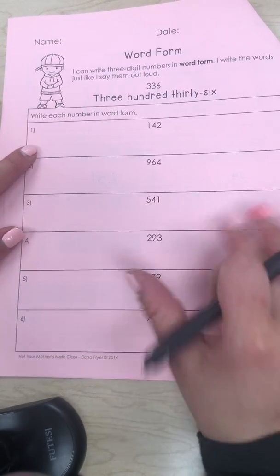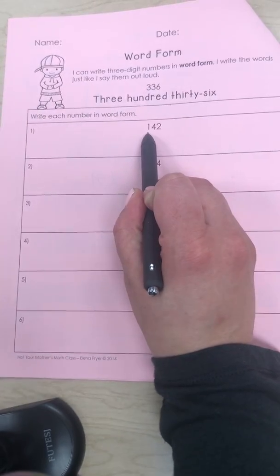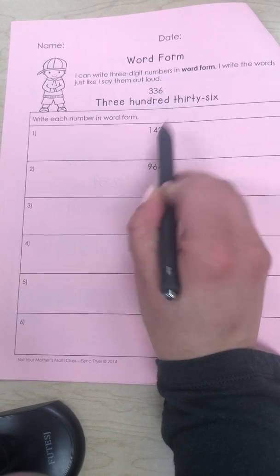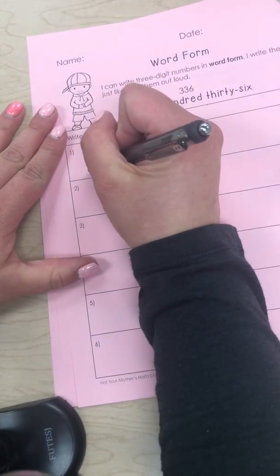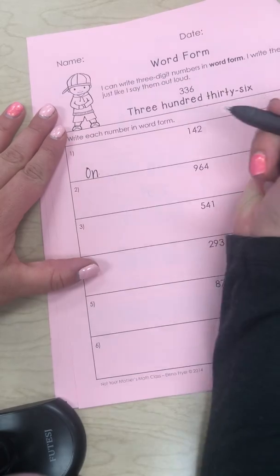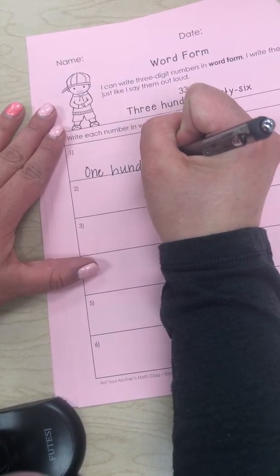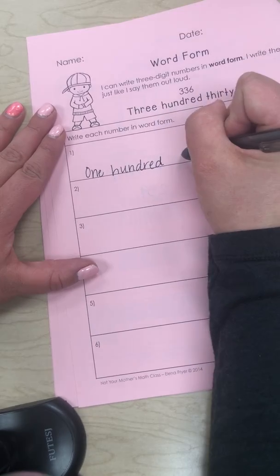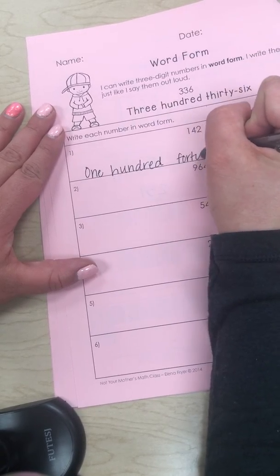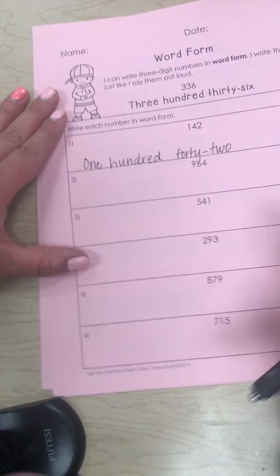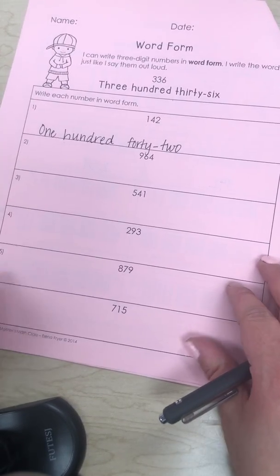Okay, so in my hundreds, I have 1, tens, 40, ones, 2. So I'm going to write that as 100, 40, and then don't forget your dash, 2. Okay, so complete the rest of that page.